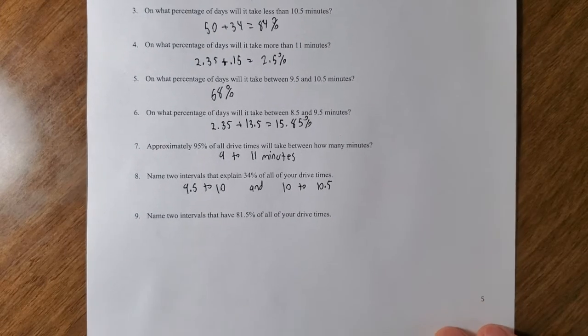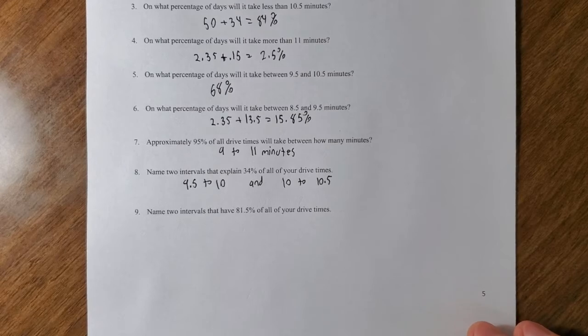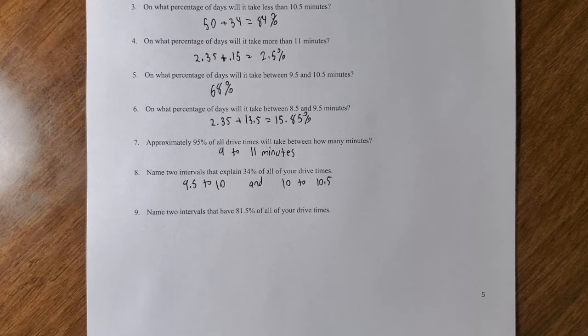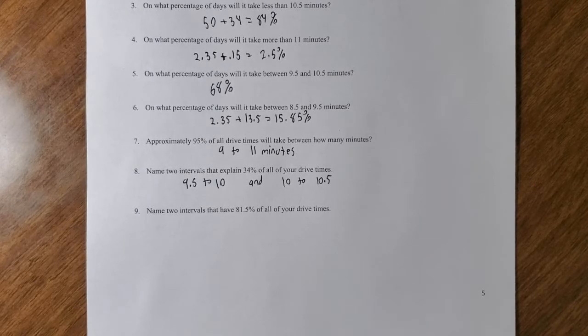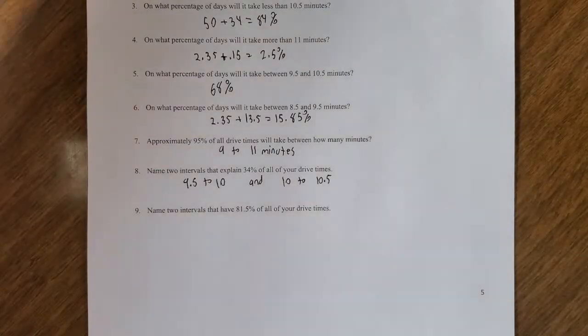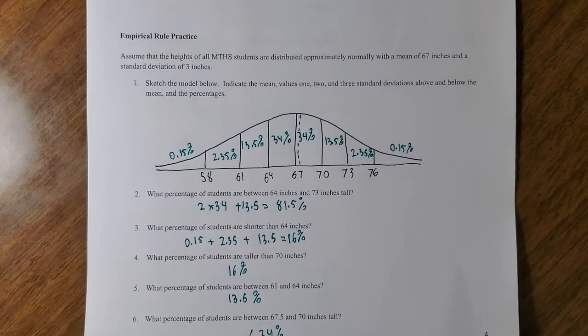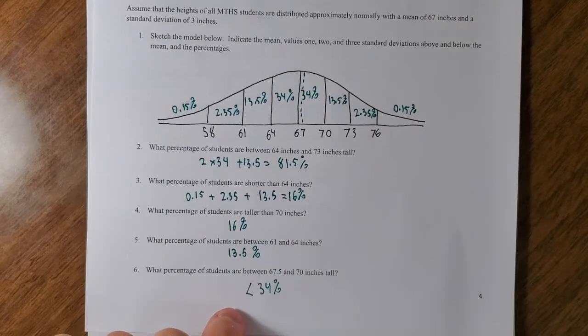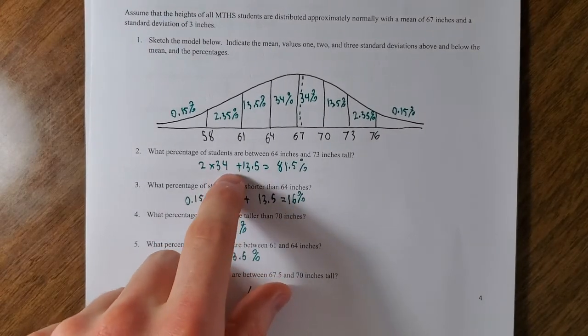And then let's name 2 intervals that have 81.5% of all your drive times. So 81.5 is a little bit more of an awkward number, but I'm thinking we just saw that number pop up in that last example. So let's take a look at that one really quick again. That 81.5 came up for this number 2 here.